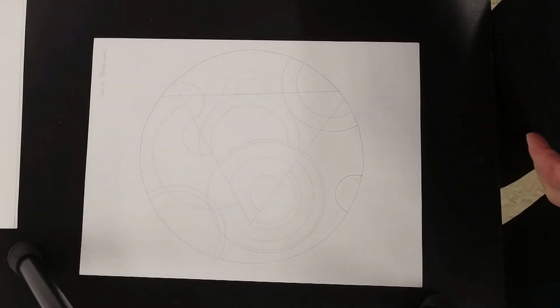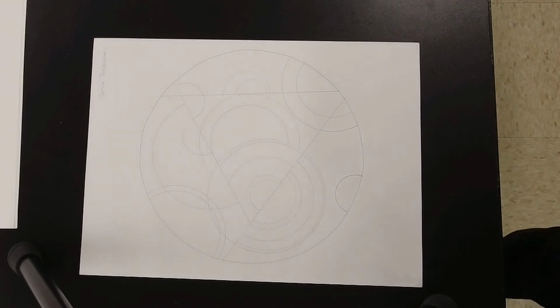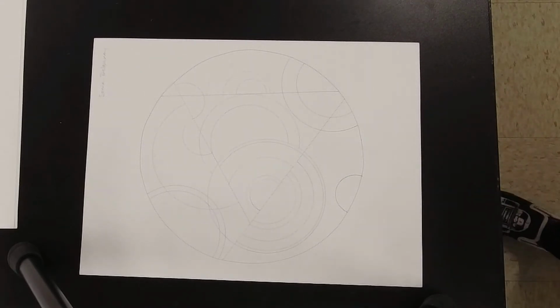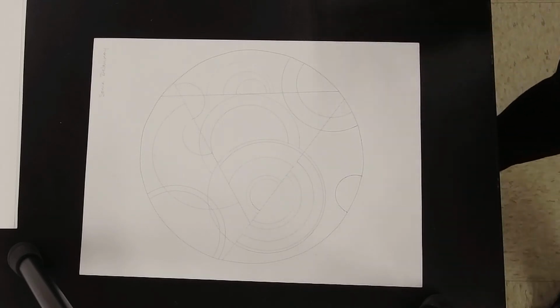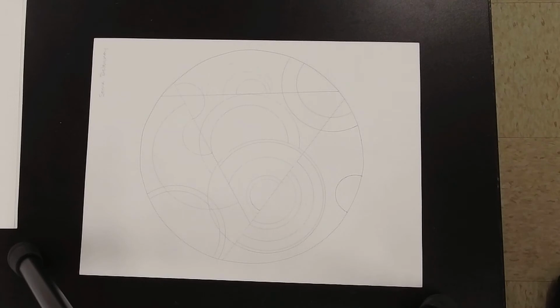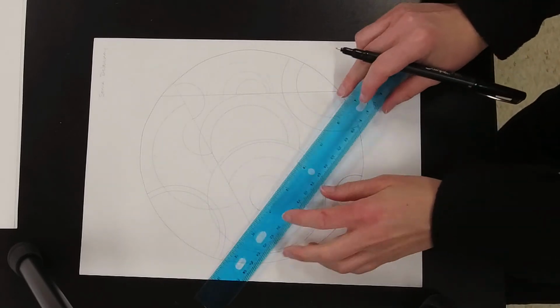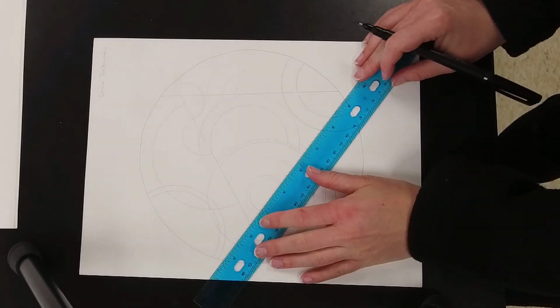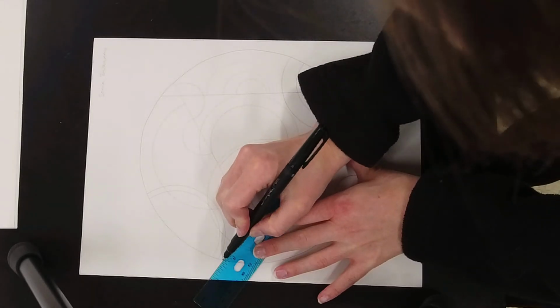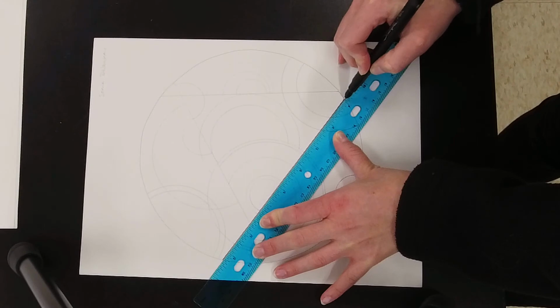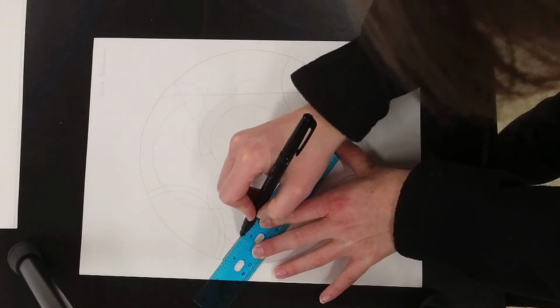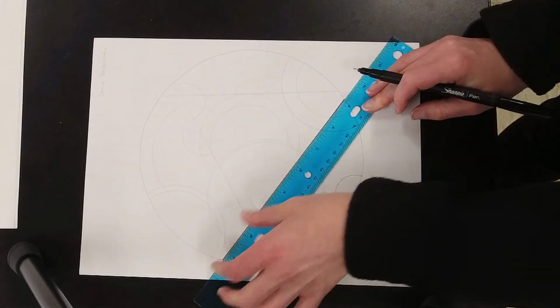So what I'm going to do now is just go ahead and start to outline my Sonia Delaunay a little bit, simply because I do have a little bit of time, and I want to remind you guys of a couple of things. Anytime you have a straight line, whether you are in the drawing step or the outlining step, you definitely want to use a ruler or some other type of straight-edged tool.